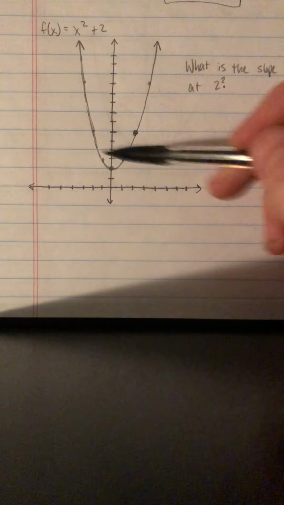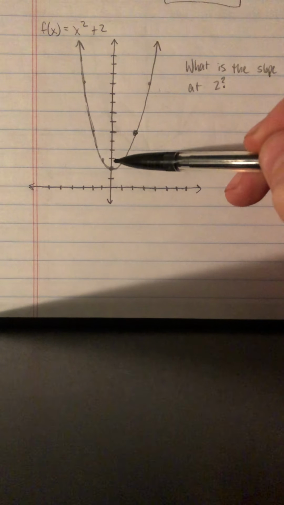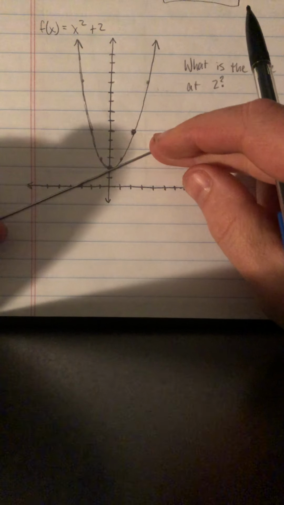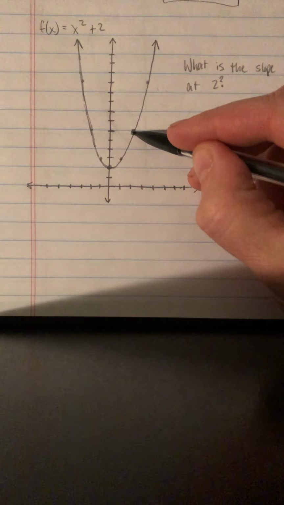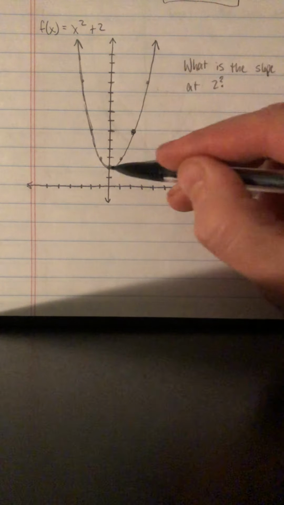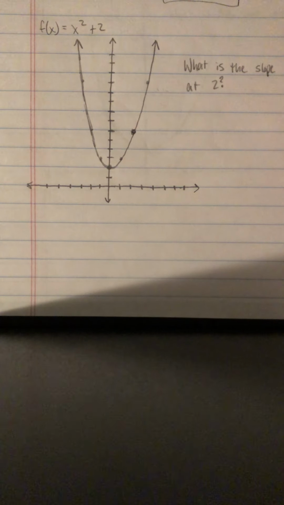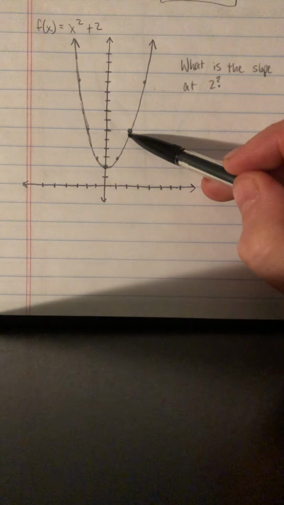Well, this isn't linear, so the slope changes. Like right here, the slope is actually 0. If I draw on a tangent line, the slope is 0. Right here, it's positive. It's going up. I want to know at 2. So right here, what is this slope? We know it's positive because it's going up on both sides of it. But what is it? So pause your video, think about it for a little bit. How can we find the slope at 2?